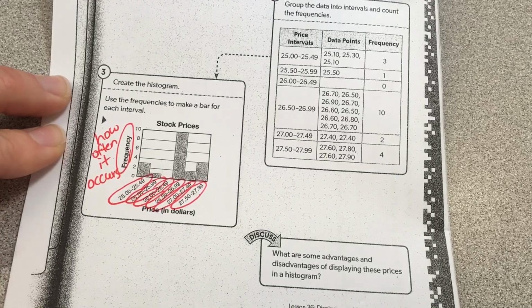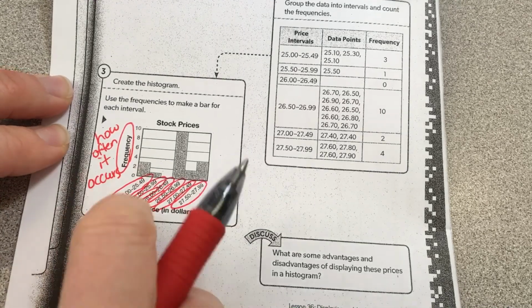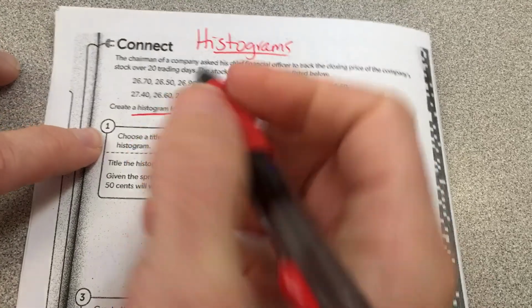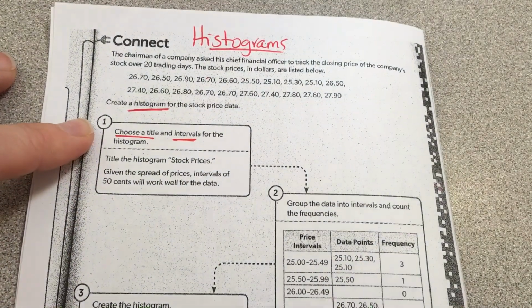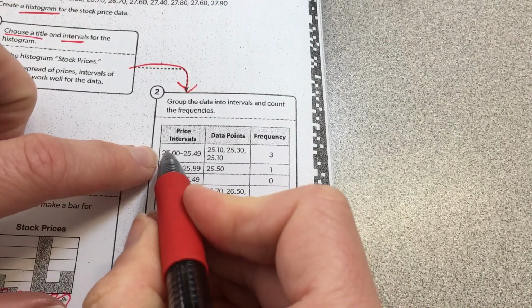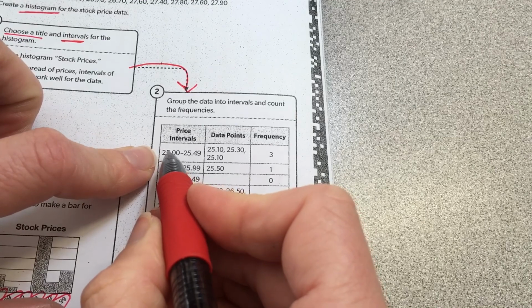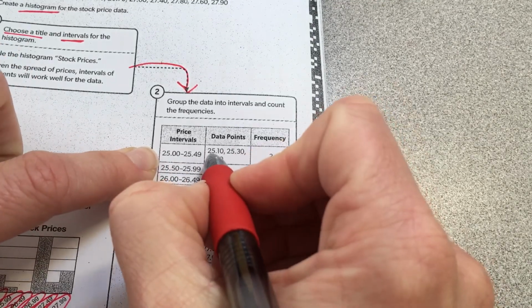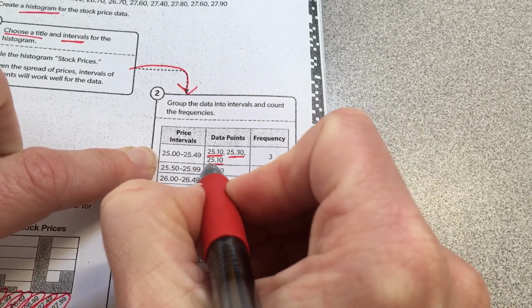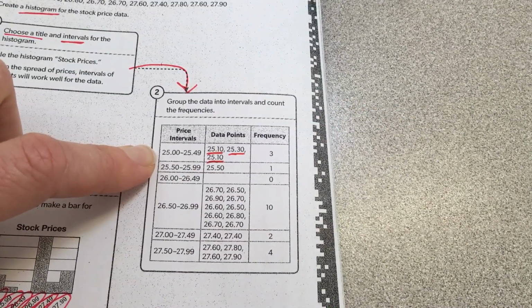I'm going to come back to this, guys. But they tell you step 1, choose a title and figure out what your intervals should be. They've already done that for you. So what's the first interval? $25 to $25.49. And they've already listed how many numbers fall in that interval.